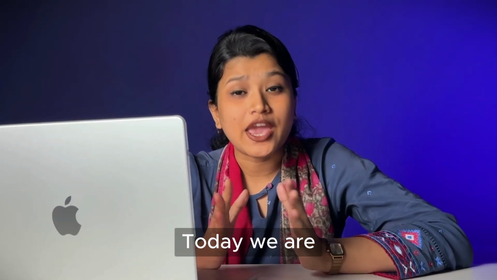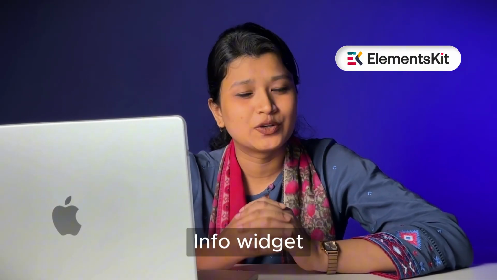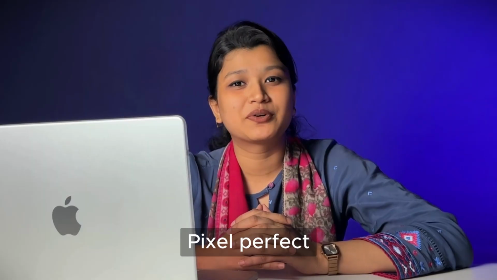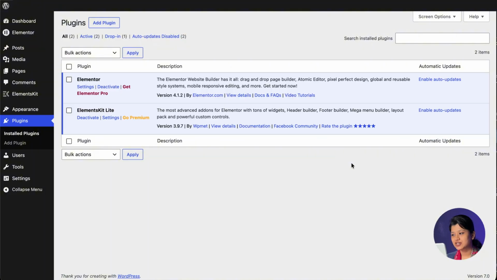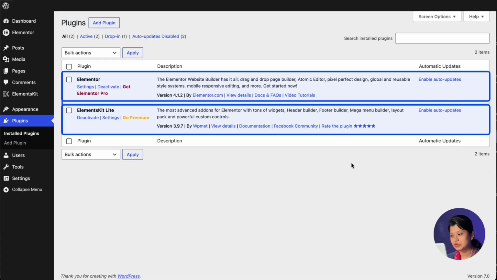Want a clean, professional header that shows vital business info right away? Today we are setting up the ElementsKit Header Info widget. Let's build a pixel-perfect top bar for your website. First, a quick look at the requirements. You only need the free version of Elementor and the free version of ElementsKit to build this.